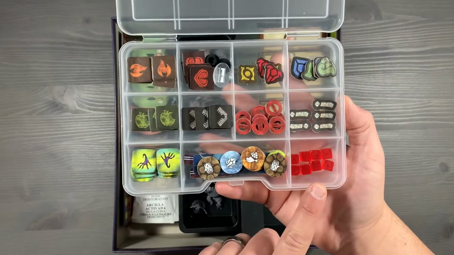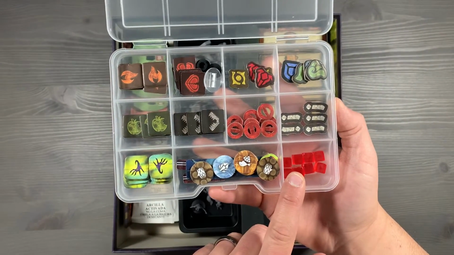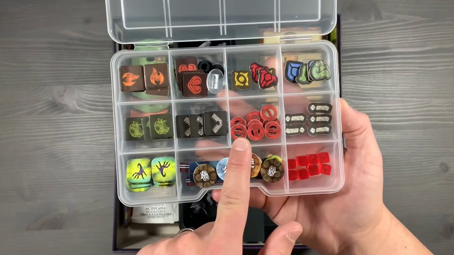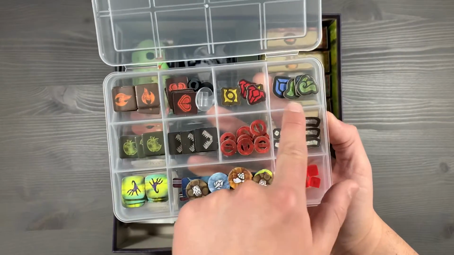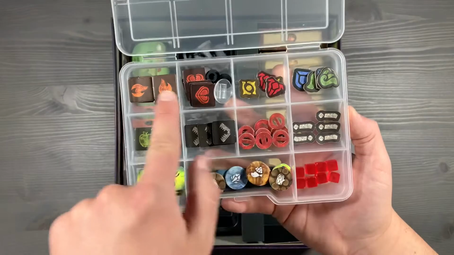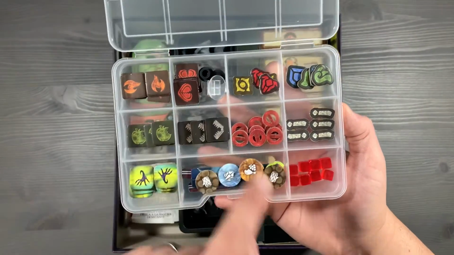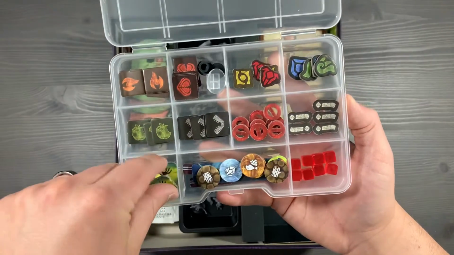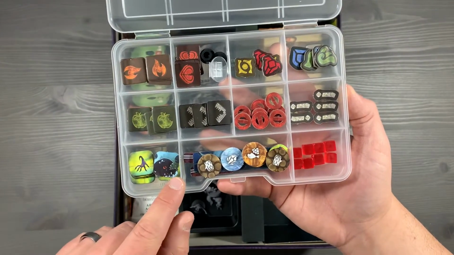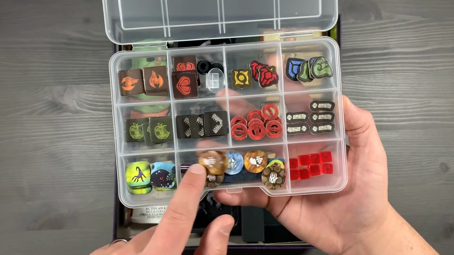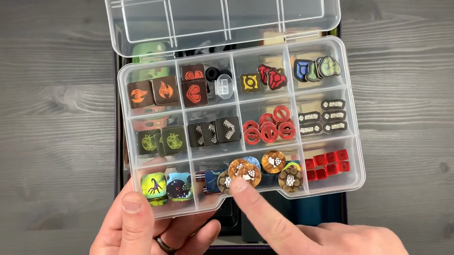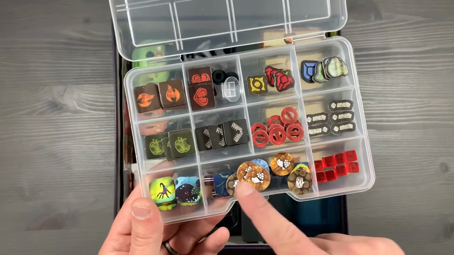First off, we have all the health markers here for the different enemies that populate, objective markers, the I've already used this space markers, and then different traits that you can acquire throughout the game. We also have all your status markers here, additional plastic components in case something is lost or broken, our different spawn tokens, they're double-sided here for the different types of creatures, and then your tokens that your party currently has access to.